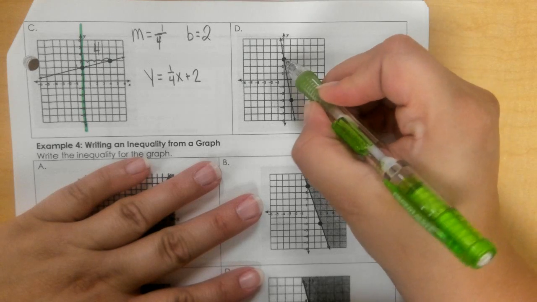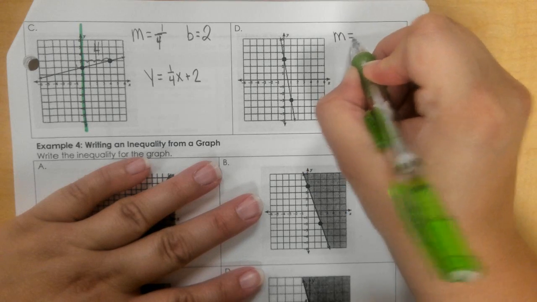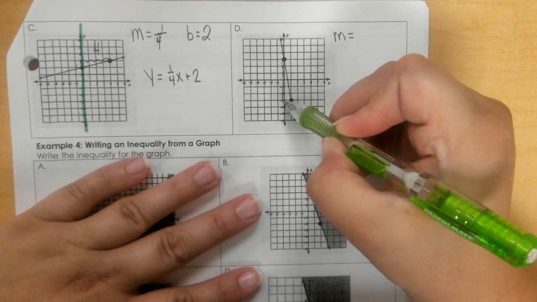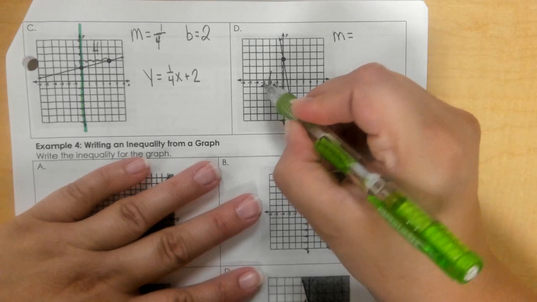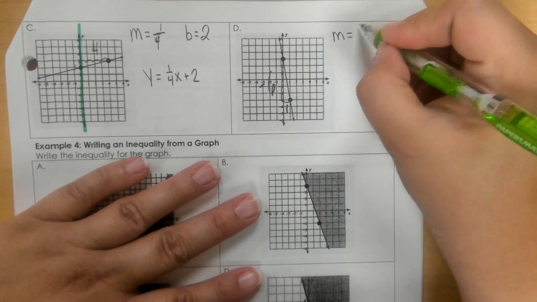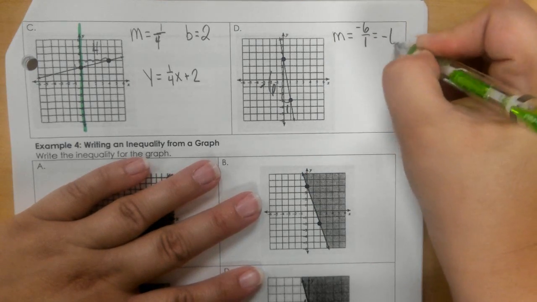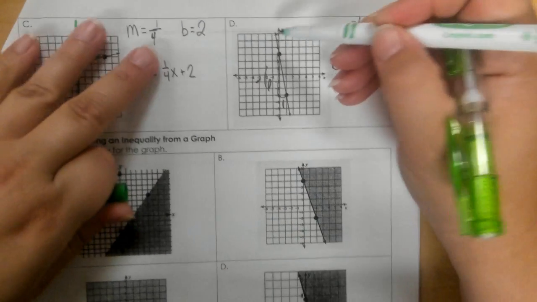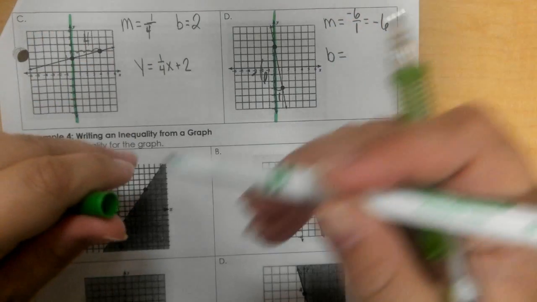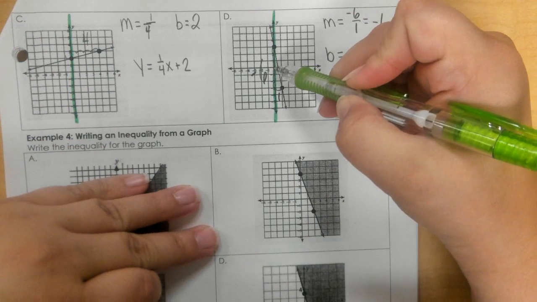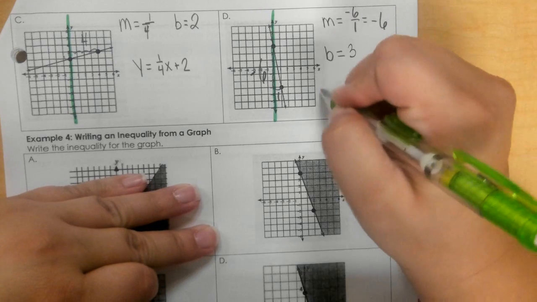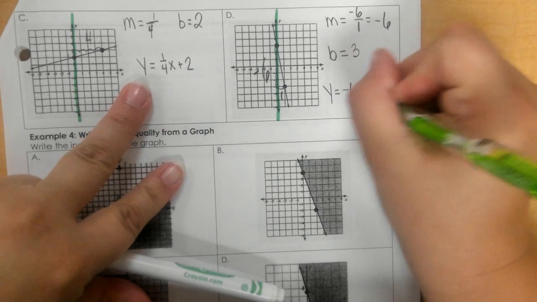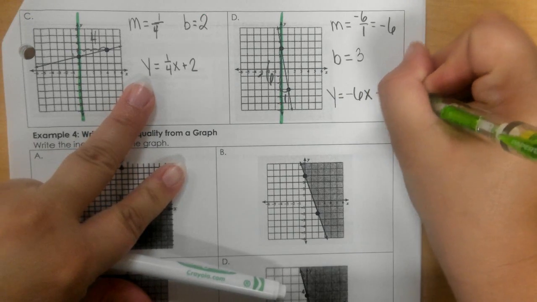Letter D, we have m. How much do we fall? 1, 2, 3, 4, 5, 6. Which is negative because we fell, over 1. And that reduces to -6. B is where does it cross the y-axis? So here is 0. So 1, 2, 3. Okay, so we've got y equals m. So that's -6x plus 3.